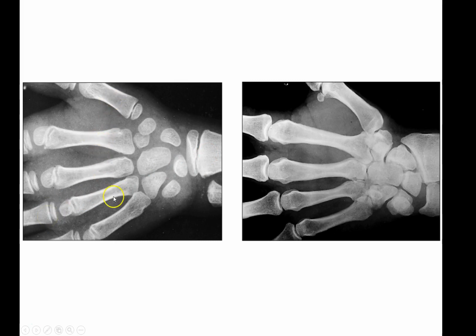1, 2, 3, 4. This is the 4th metacarpal, this is the 4th proximal phalanx, and you can see a space there. This hand is still growing. You can also see the space still because the carpals are developing. Okay? Here's an adult bone. You can see a line. What used to be the plate is now a line.